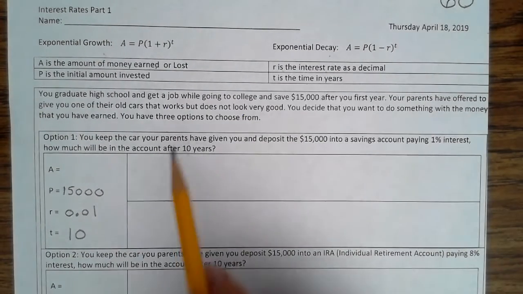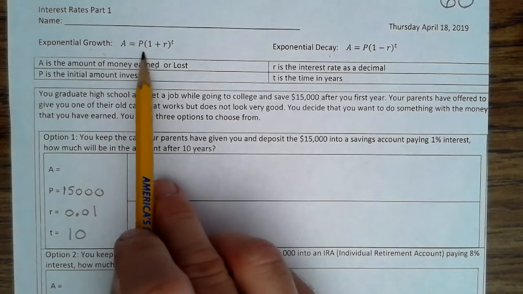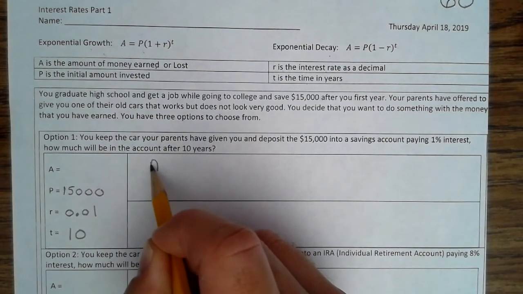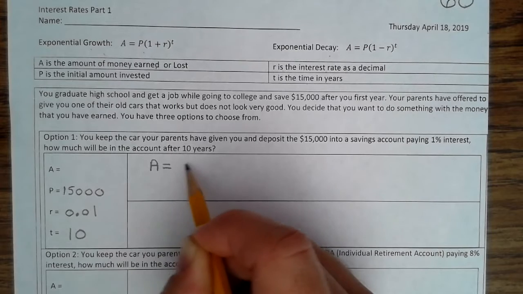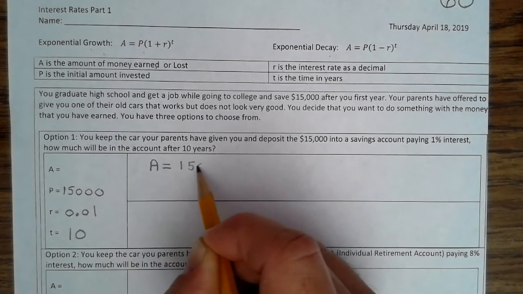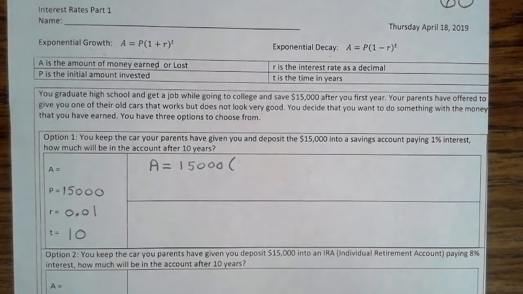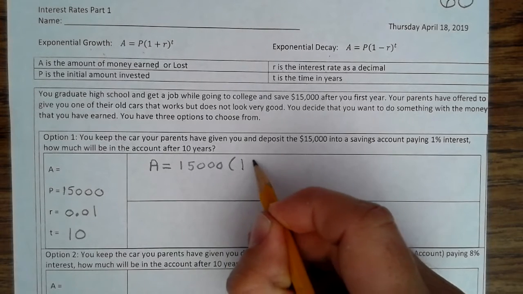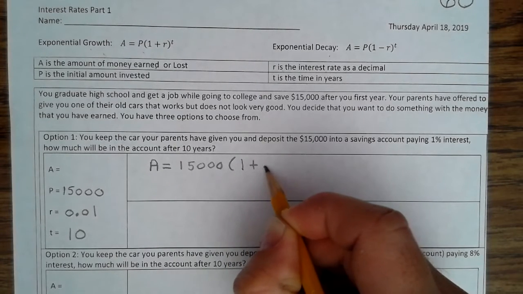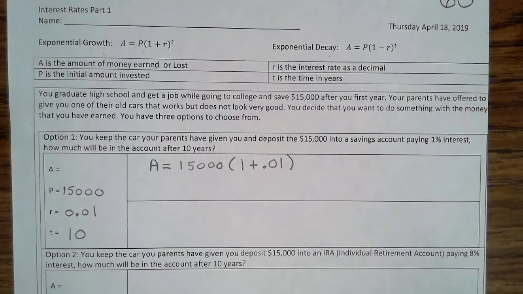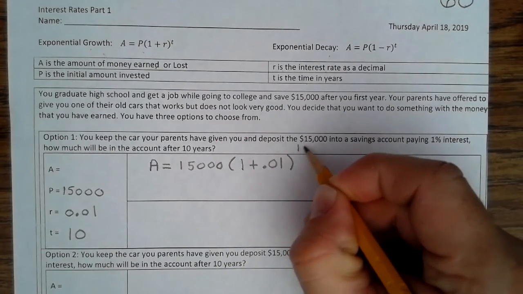So now this is obviously a growth equation, so we're going to use this. So A equals 15,000 parentheses 1 plus 0.01 raised to the 10.